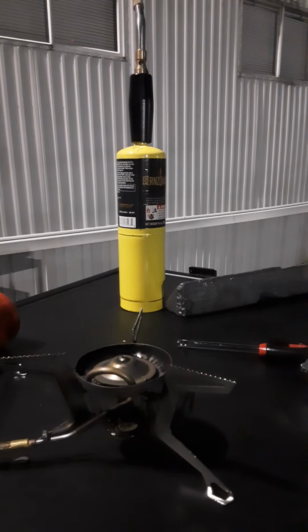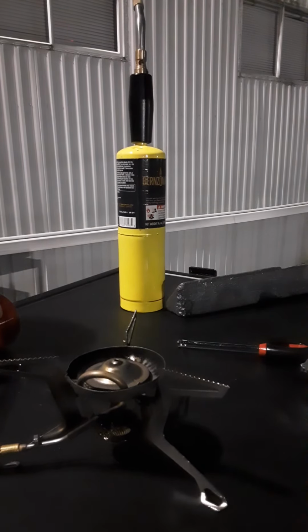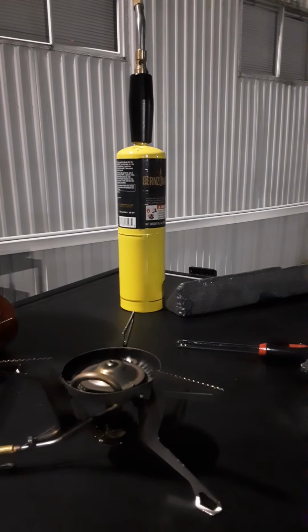You may be able to hear some gas coming from the stove. And maybe not. There it comes.